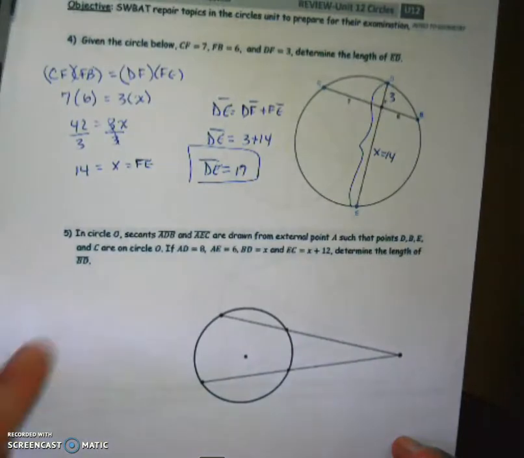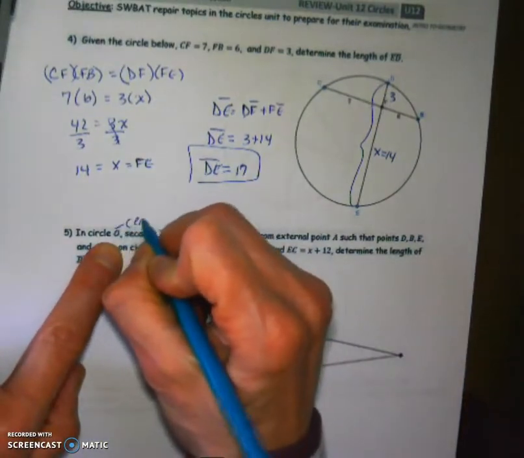Number 5. In circle O, which means O is the center.